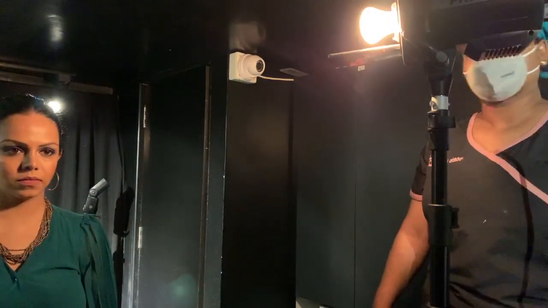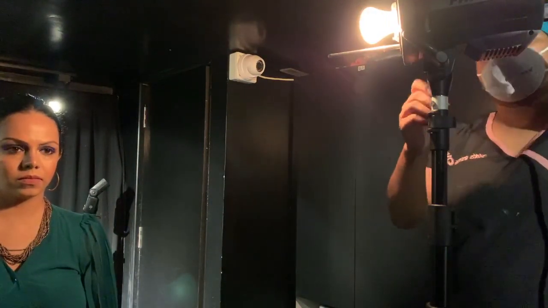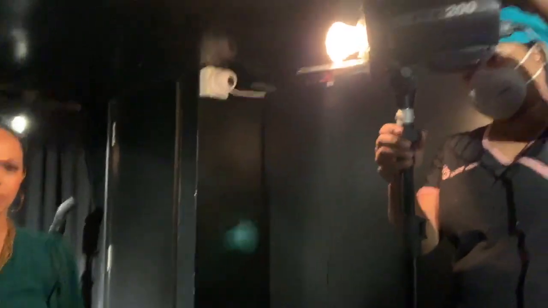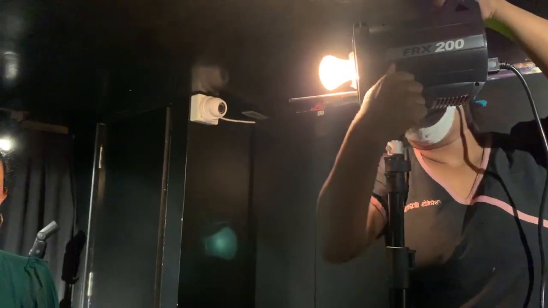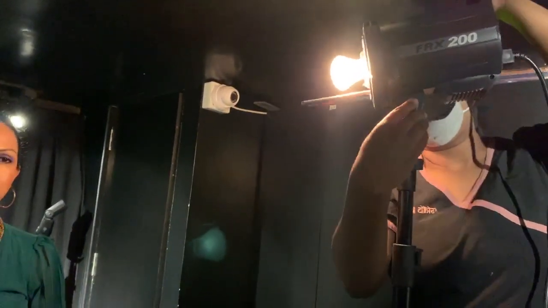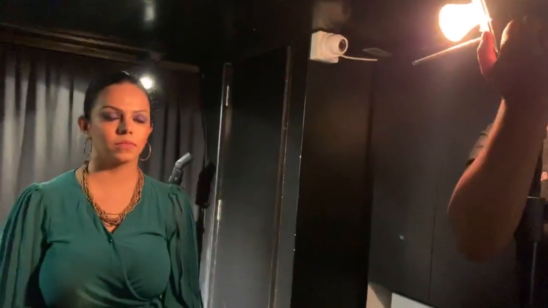So tilt the head downwards. She's going to be tilting the head downwards. Yeah, so that's how a 45 degree image is going to look.